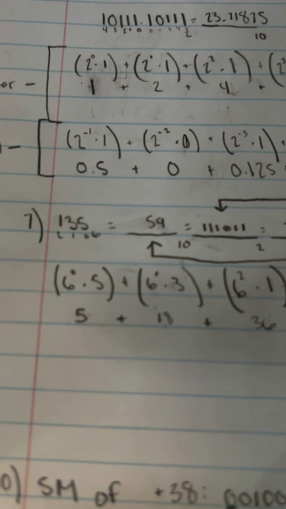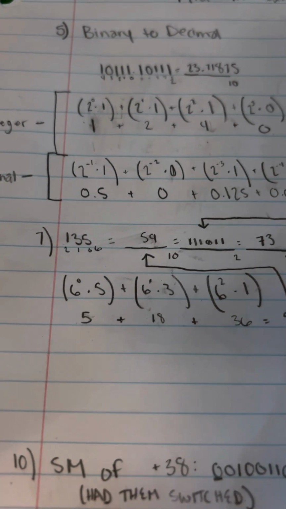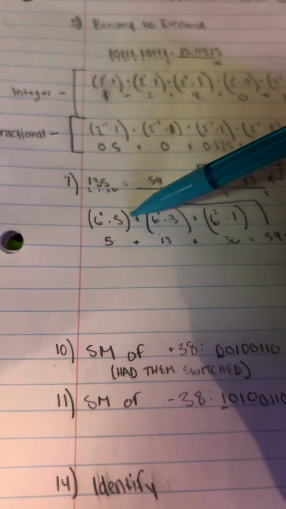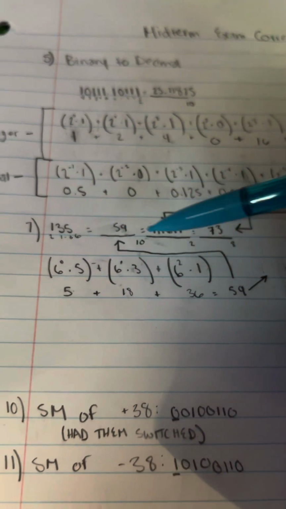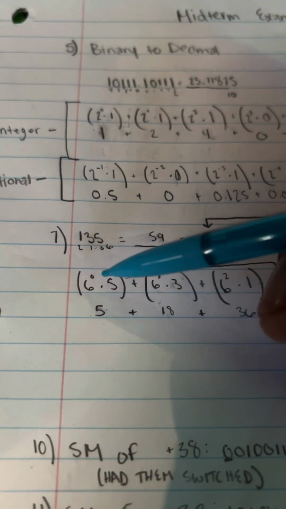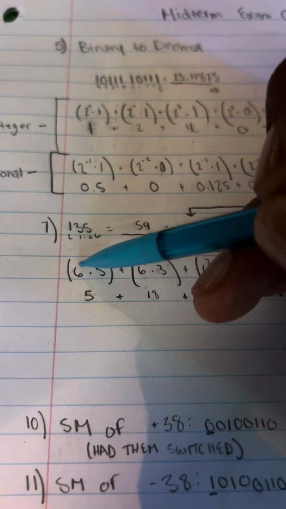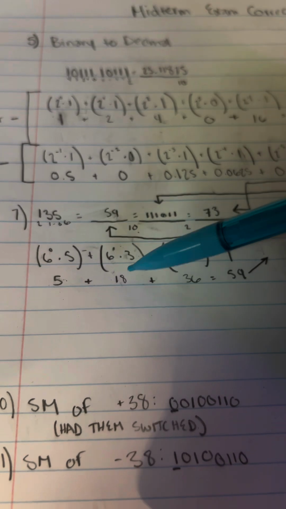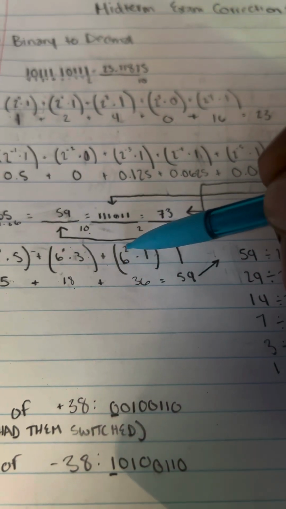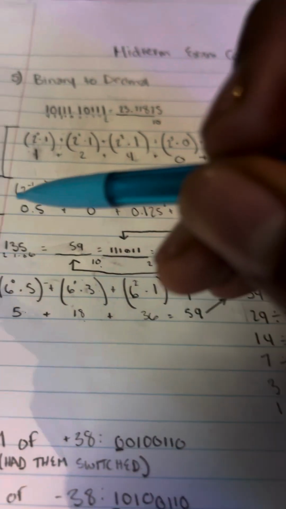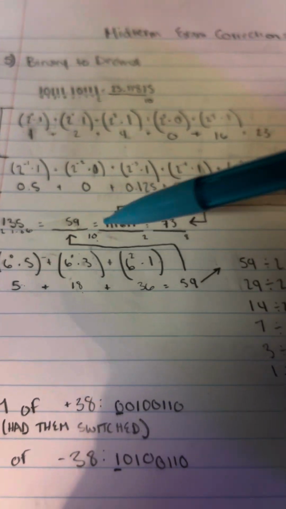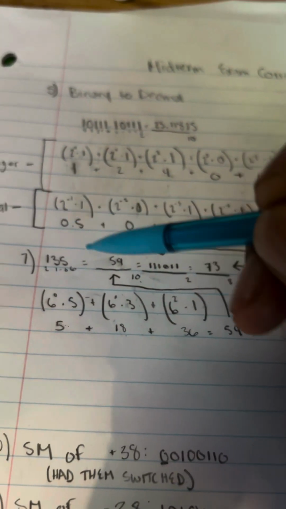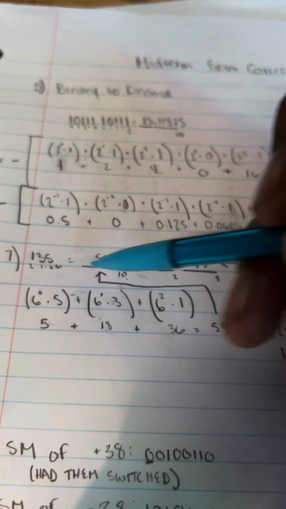So starting off, 135 to base 10, what we do first, like I said, we're going to put 0, 1, 2 for our powers chart. That way we know what we're multiplying by, just because we're converting to base 10. So we got 6 to the 0 power times 5, which is 1. That gives us 5. Then we have 6 to the 1 times 3 gives us 18. Then we have 6 to the second power times 1 gives us 36. All these added up together gives us 59, and that is base 10 for 135 base 6.